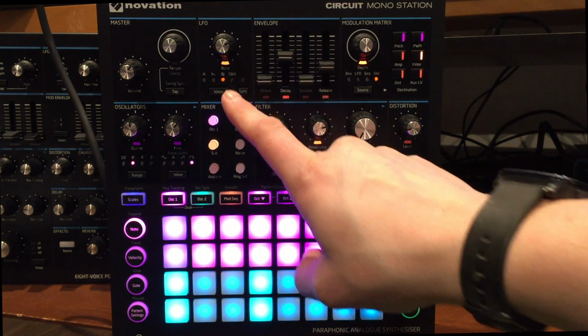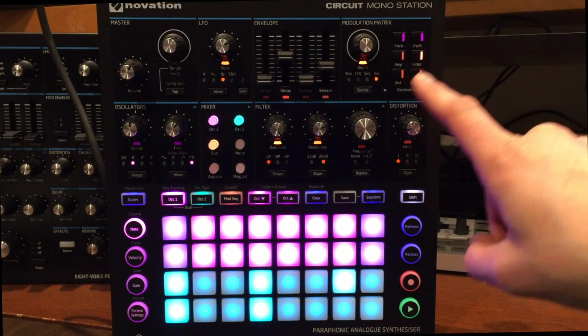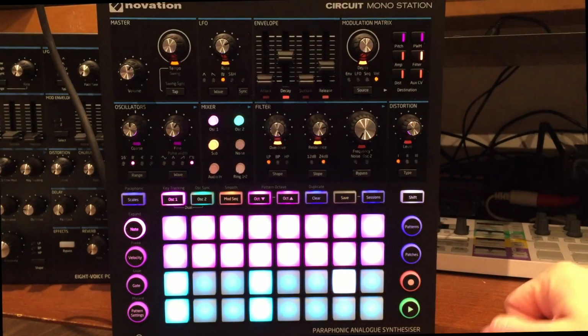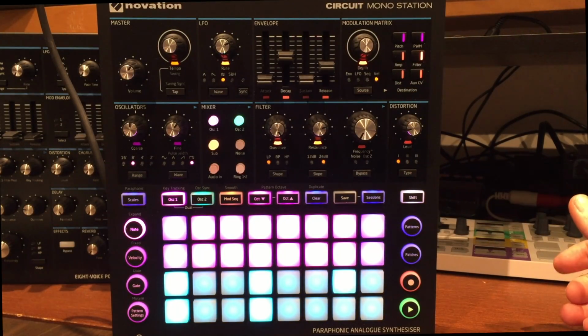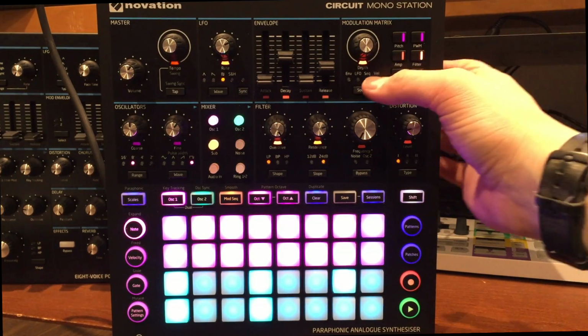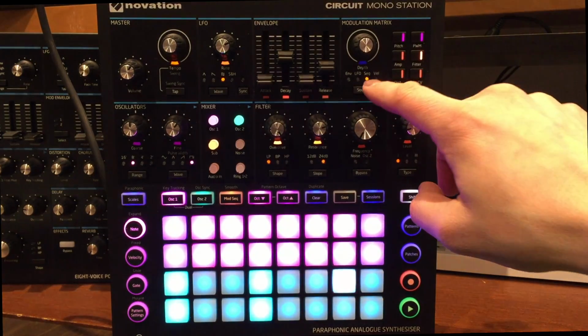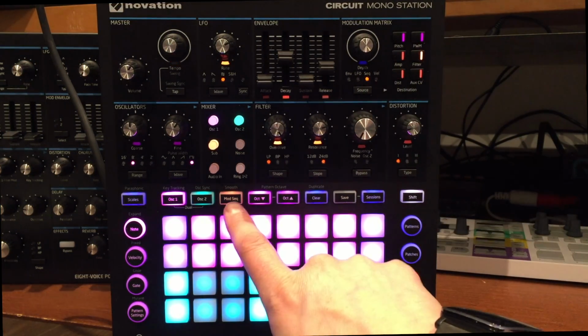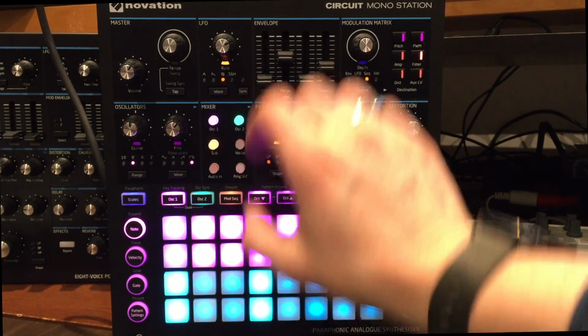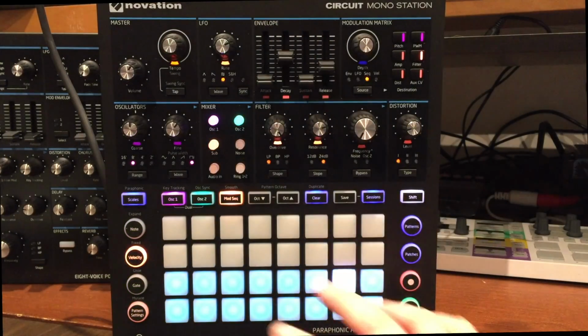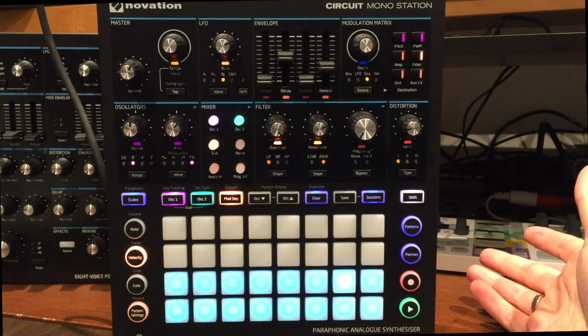You have one LFO, one envelope, but the matrix is very powerful because the way you can assign it is really fun. But if you say I want another LFO, well, then you don't have one. And that's where the sequence becomes really interesting. The sequence here means there's a mod sequence in the sequencer. And if you go into mod sequence, then you have a sequence for parameters.